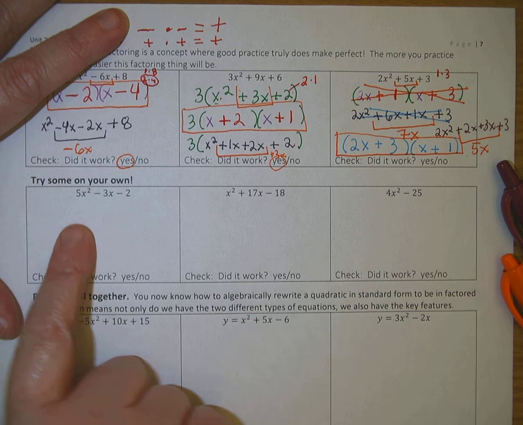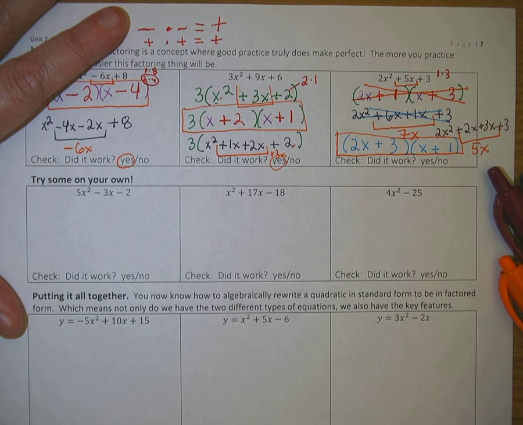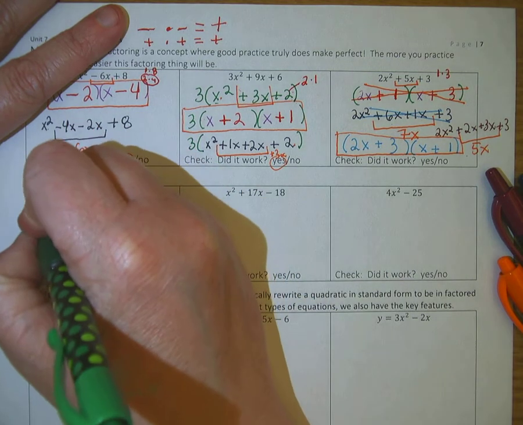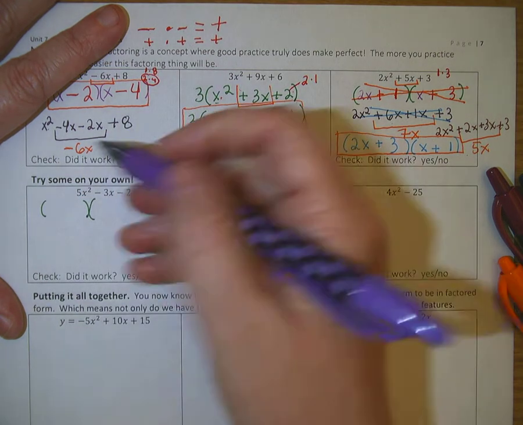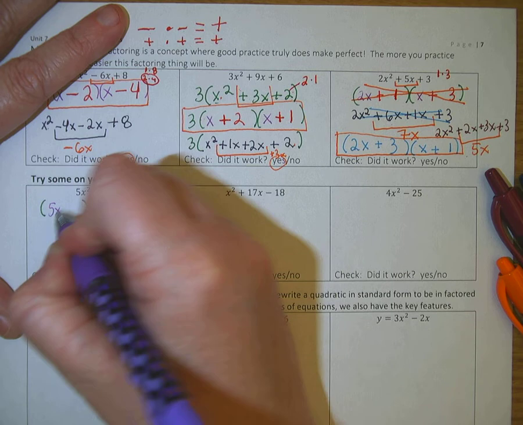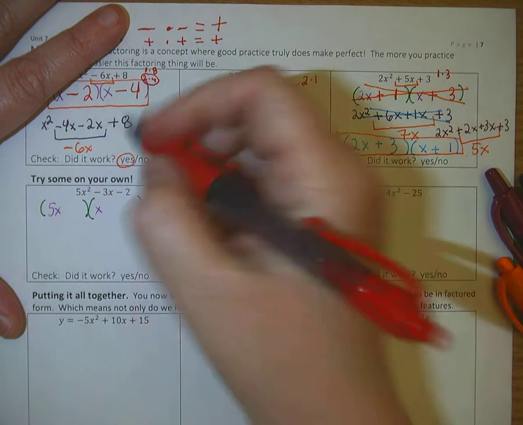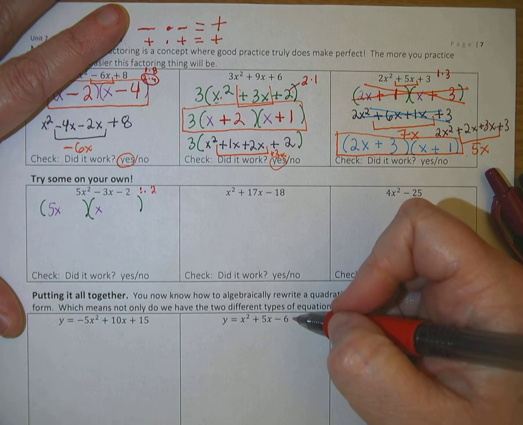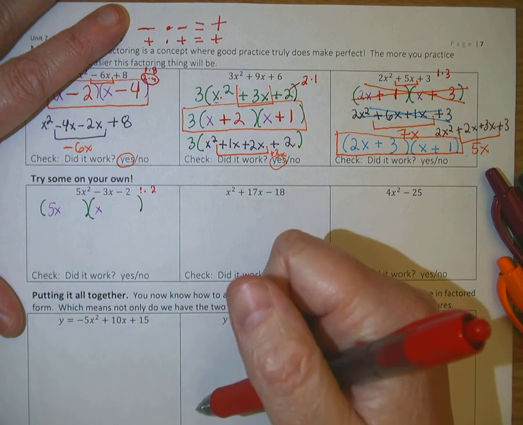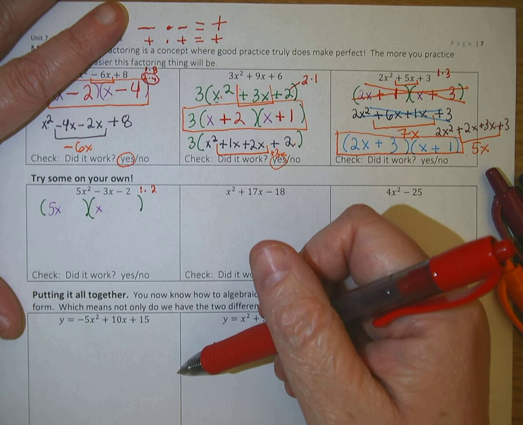Okay, so now we're going to start with try some on your own. I notice it has a 5 and a 3 and a 2. So again, nothing comes out to make our life easier. We know we're going to have a 5x and an x. And then I need to get a negative 2. The only way I can multiply and get a 2 is a 1 and a 2. But I need a negative 2, so one of them has to be negative, and I need to get a negative 3 when I add them together.